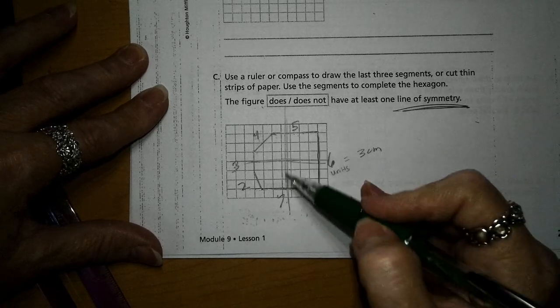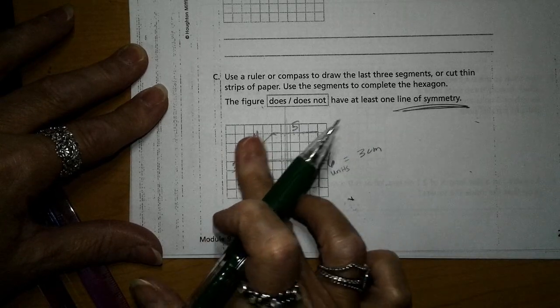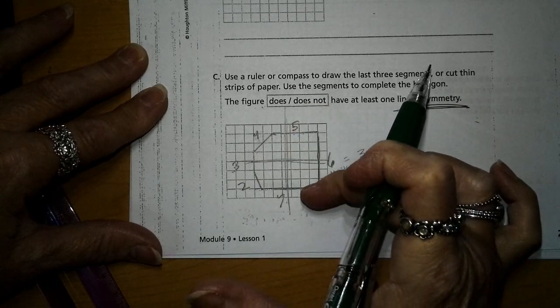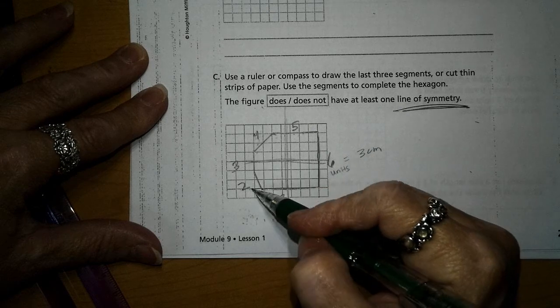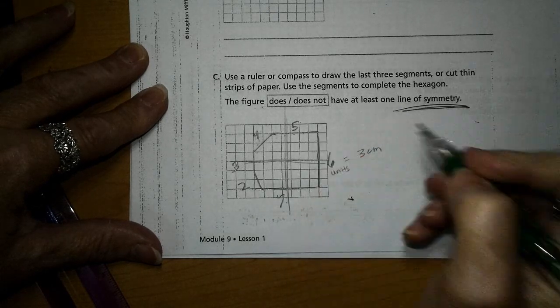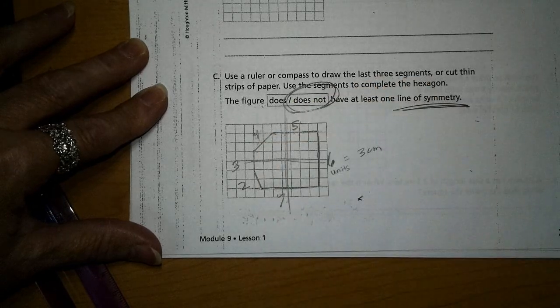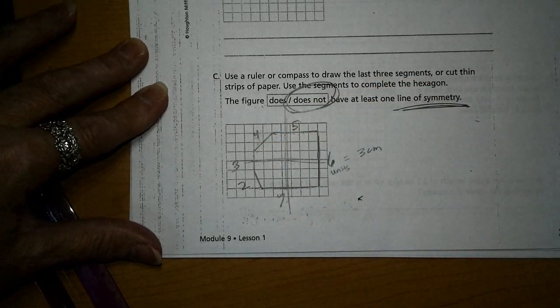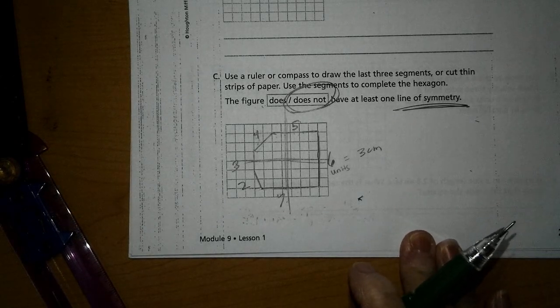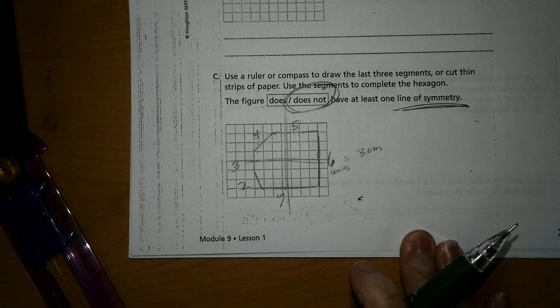Neither way works. If we fold it this way, it can't be right because this is a 4 and this is a 2. This is a 7 and this is a 5. So that answer would be does not have one line of symmetry. There's no way. Remember, line of symmetry is like looking at yourself in the mirror. It's the absolute same, but just reversed.